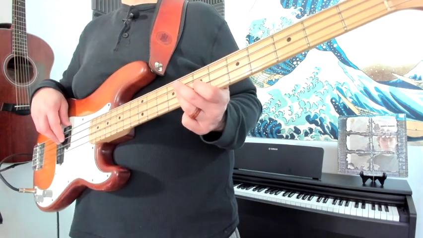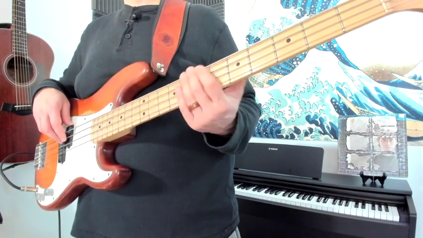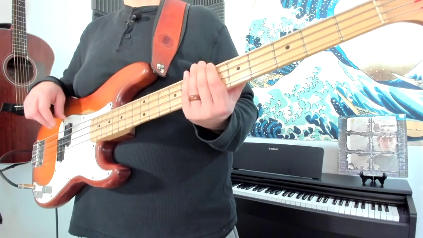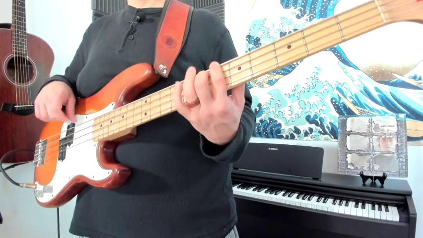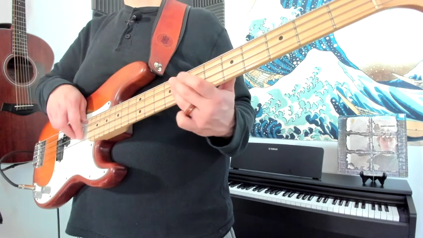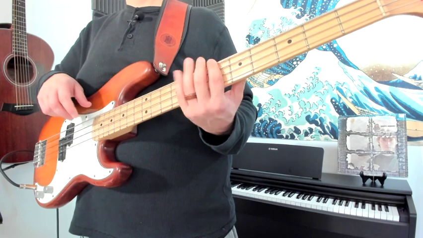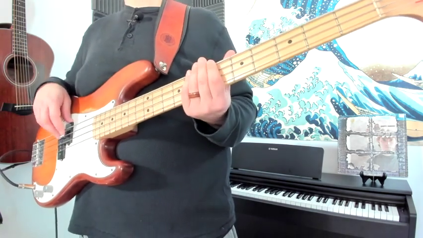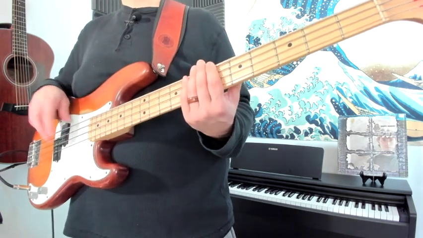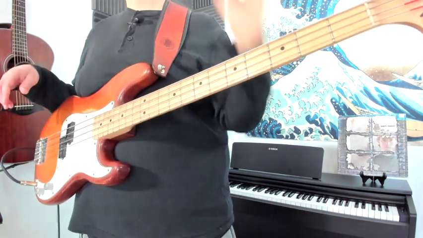And then we go down to 8 on the A string, and then 6 on the E. So it's real fast. I'll do it slow. So really they play that B flat 3 times. Boom, boom, boom. And then back to that F.